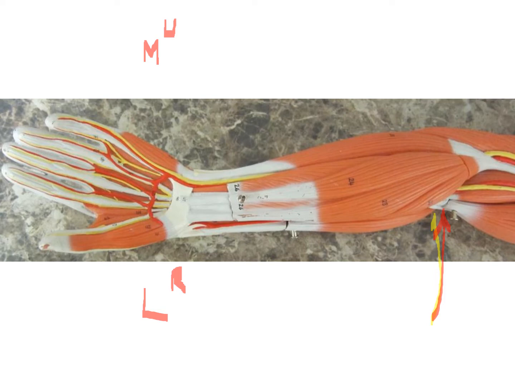Now, on this lateral side, I have a muscle that starts a little bit above the elbow and runs all the way down the radius. This is called the brachioradialis. It's the only muscle on this lateral side that we look at. The brachioradialis starts in the brachial region, runs along the radius.